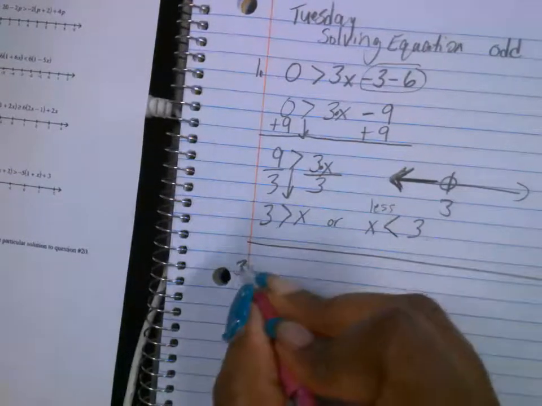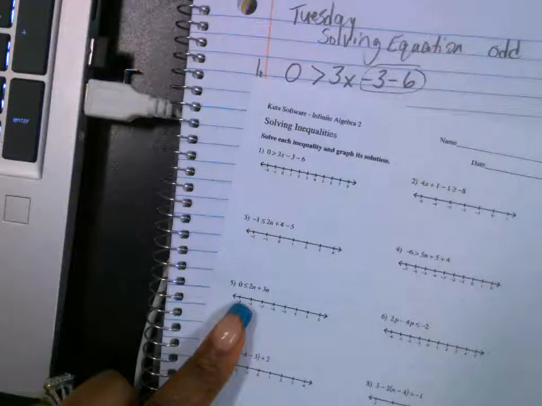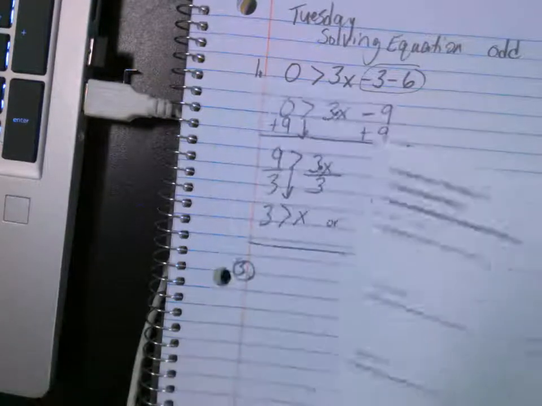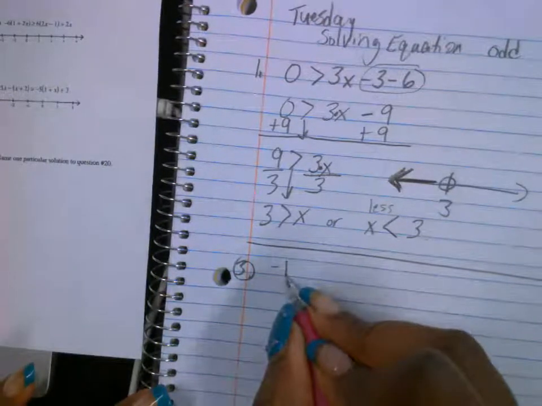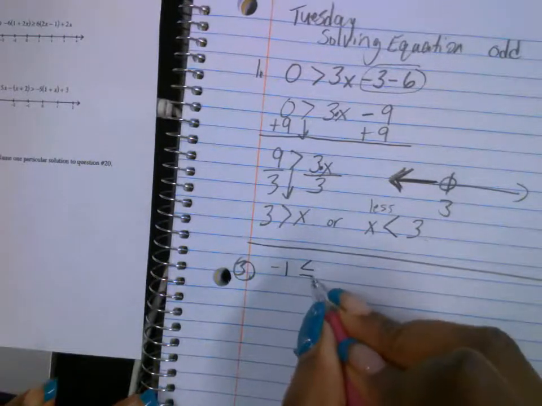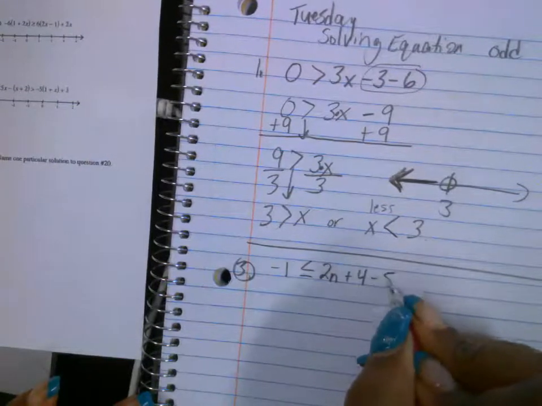Number 3. Because remember, we're doing the odd ones. That's this one. We're doing all of the odds. So that's going to be this one. Okay? All right. So number 3, negative 1 is less than or equal to 2n plus 4 minus 5.